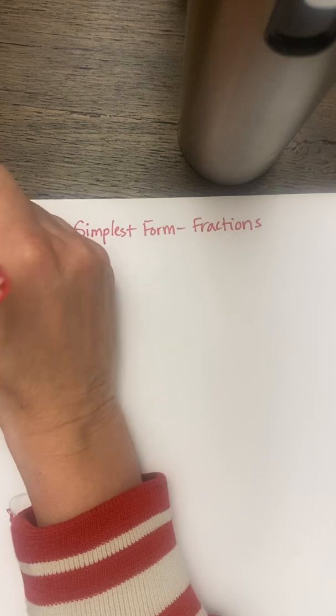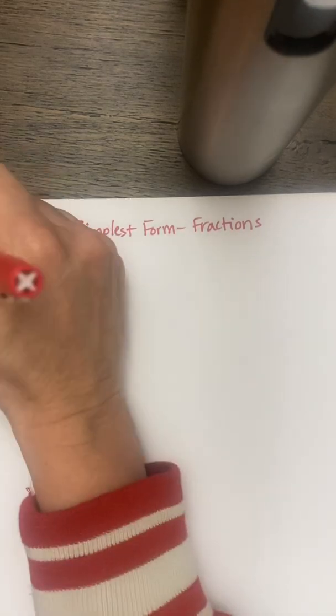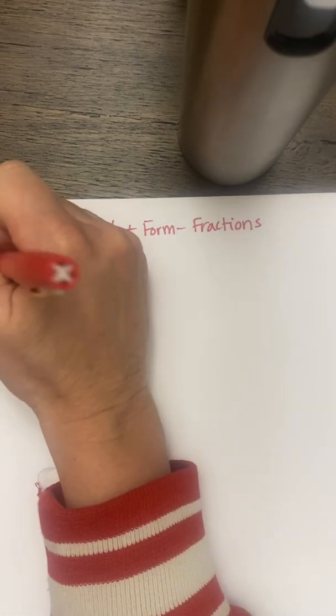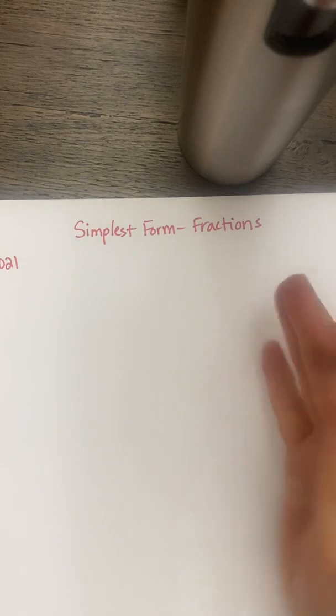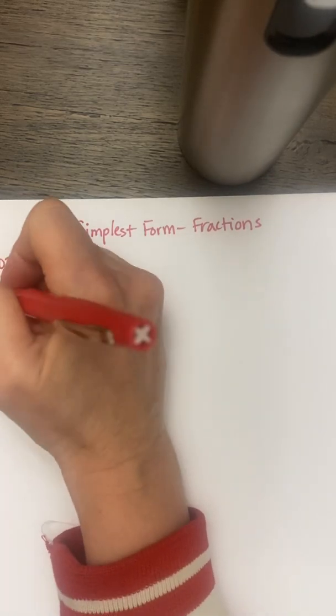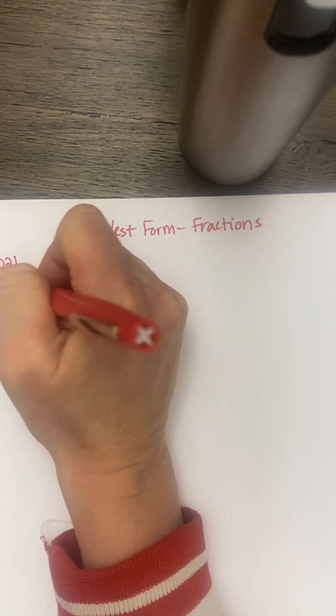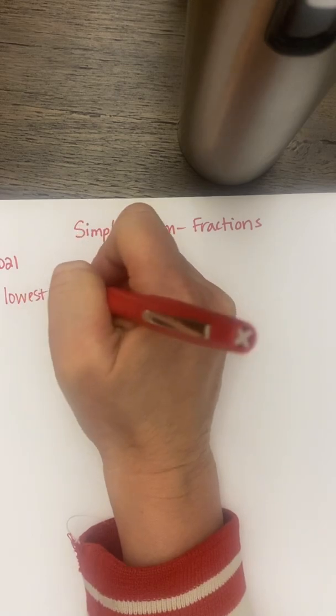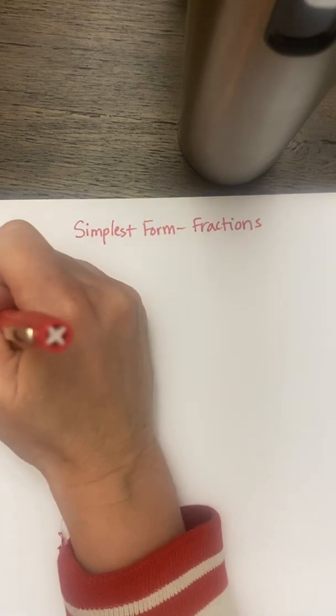Today is February 18th, 2021. Other ways to say simplest form are lowest terms and reducing fractions.